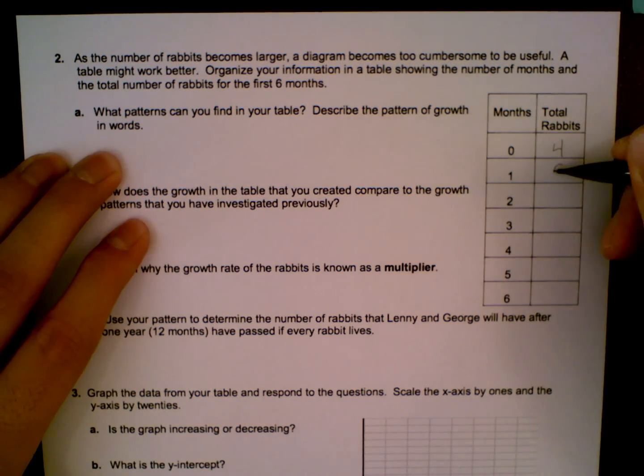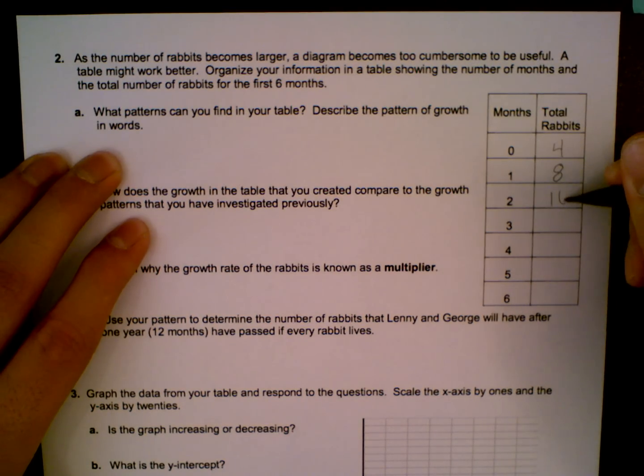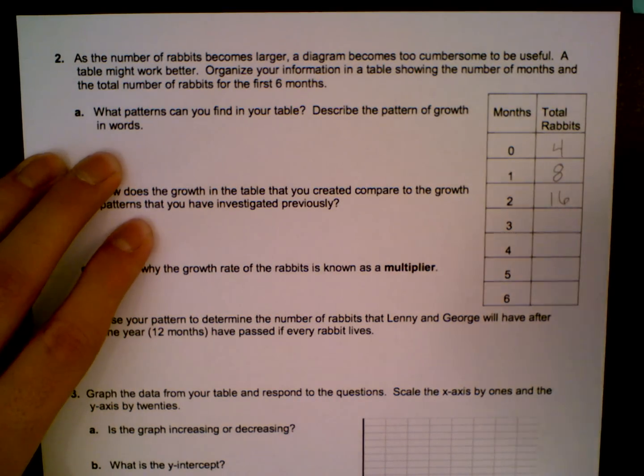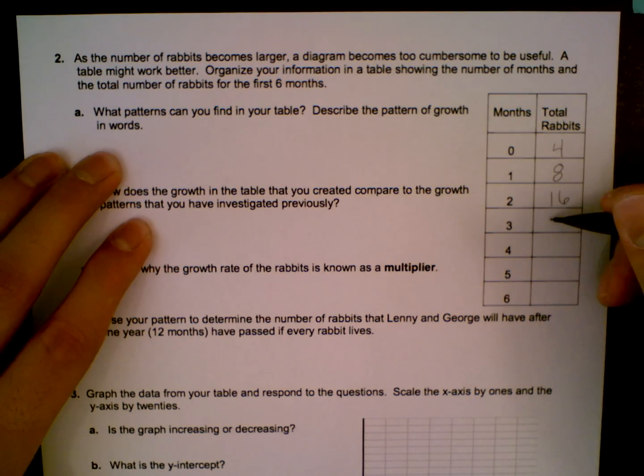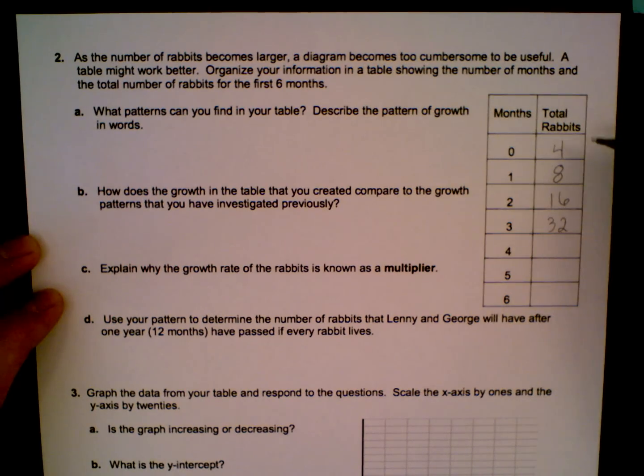After 1 month, there was 8 rabbits. After 2 months, there was 16 rabbits. And our answer to question 1 was after 3 months, there were 32 rabbits. So just looking at these numbers, do we see any sort of a pattern?